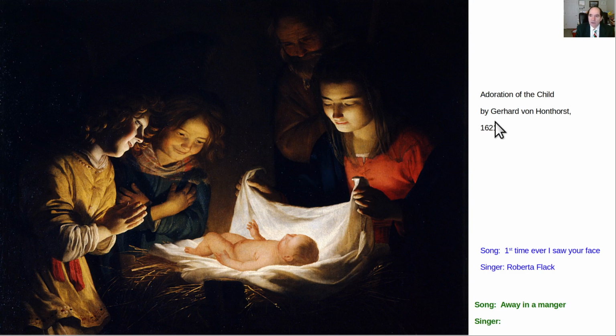Here's Adoration of the Child by Gerhard von Honthorst, and it's a beautiful picture. And you just see, I mean, this is sort of what Christianity is all about. You know, the love of the family, the adoration of the child. Everybody's there and happy together. And this goes with the song "First Time Ever I Saw Your Face" by Roberta Flack. Also, "Away in a Manger," that song too. It all goes together. Christian songs, Christian paintings and stuff.